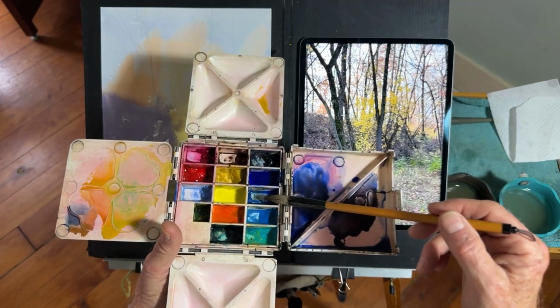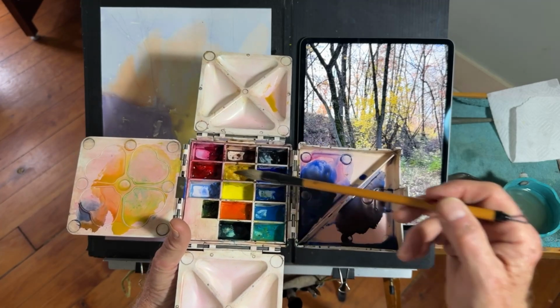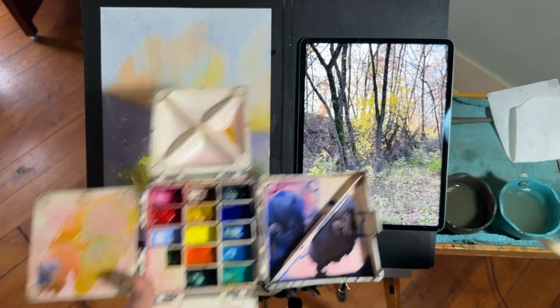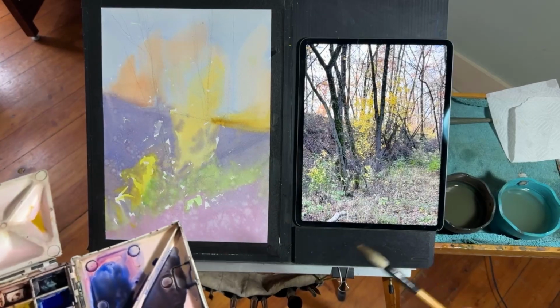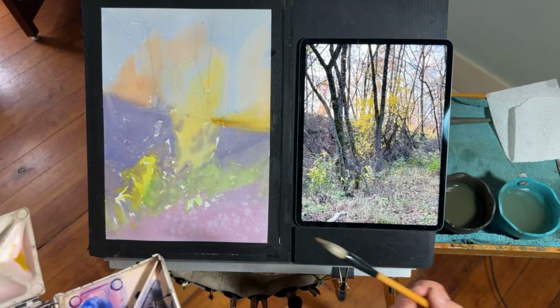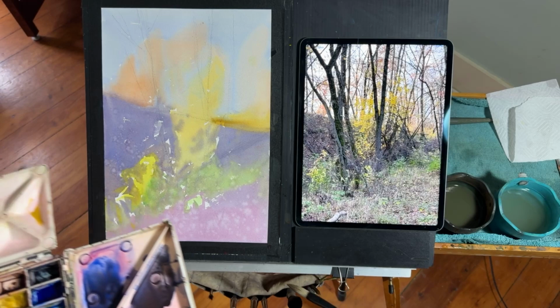Cerulean, cobalt, cobalt turquoise, Holbein lavender. So this is where we have to grit our teeth and say, yeah, I know it looks like a tie-dyed t-shirt.